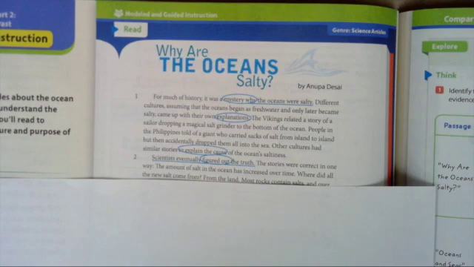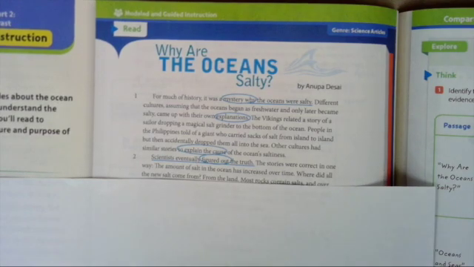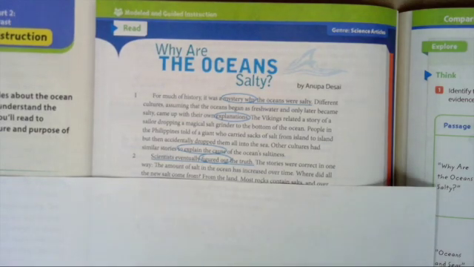For much of history, it was a mystery why the oceans were salty. Different cultures, assuming that the ocean began as fresh water and only later became salty, came up with their own explanations. The Vikings related a story of a sailor dropping a magical salt grinder to the bottom of the ocean. People in the Philippines told of a giant who carried sacks of salt from island to island, but then accidentally dropped them all into the sea. Other cultures had similar stories to explain the cause of the ocean's saltiness.